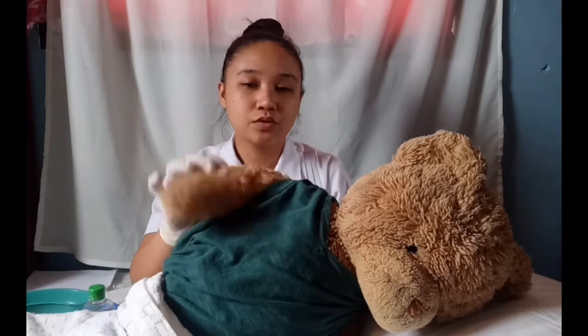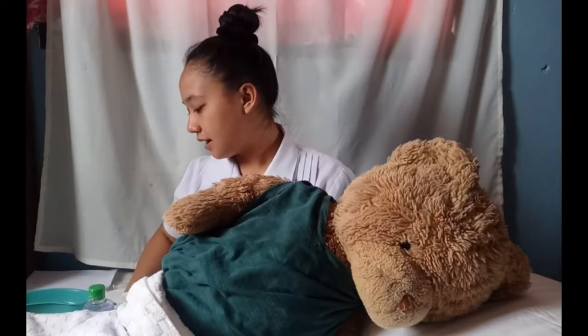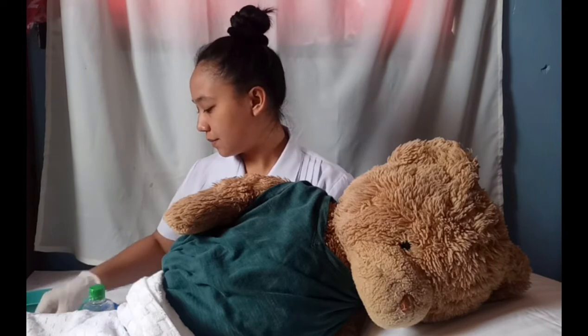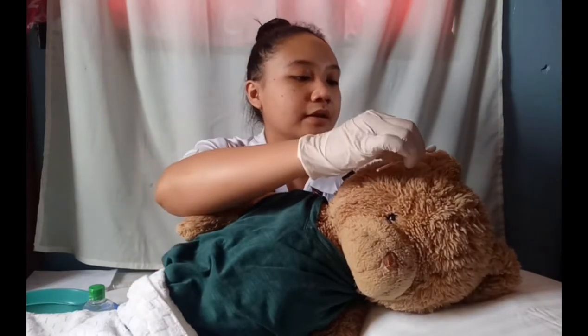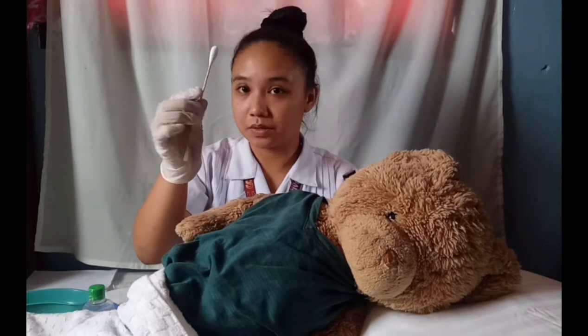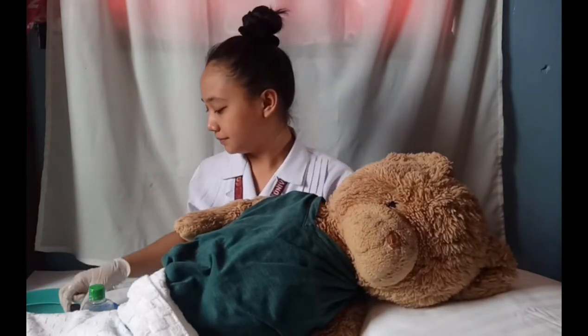Now we need to clean the pinna of the ear and also the meatus. For that, you need the cotton tip and also the solution. So let's say, for instance, we wet the tip with the solution, then clean the pinna and also the meatus using this one. Then discard it.